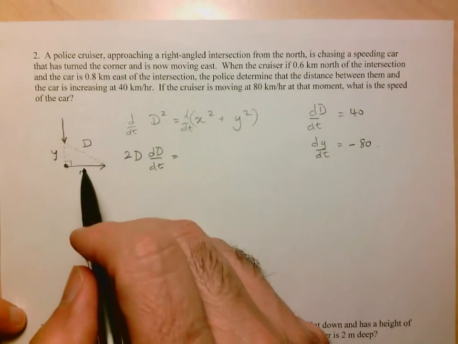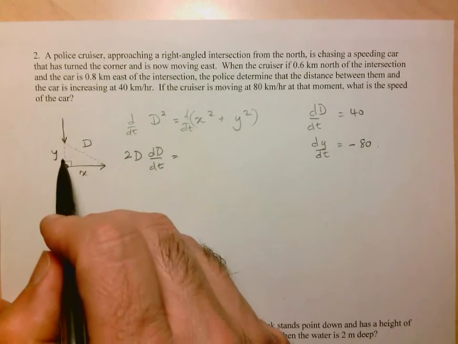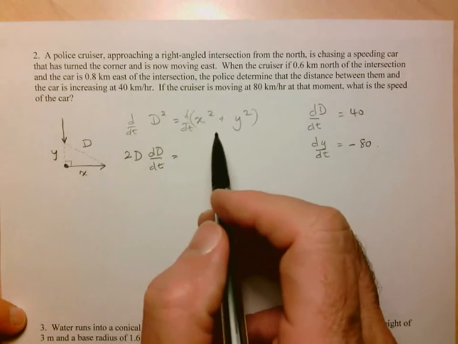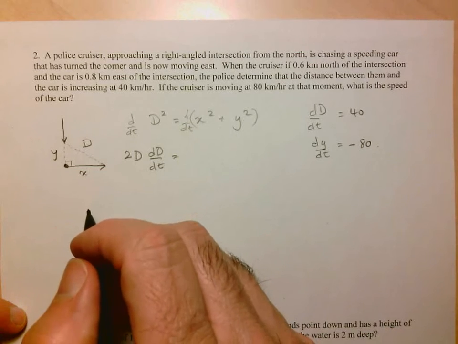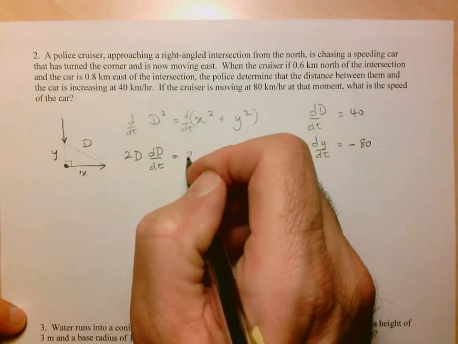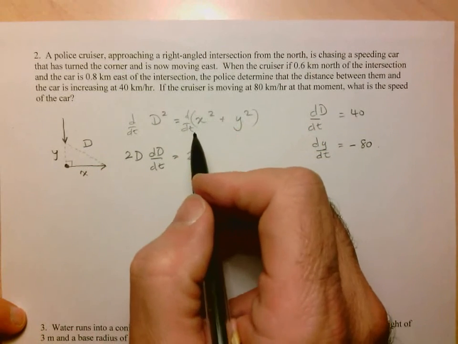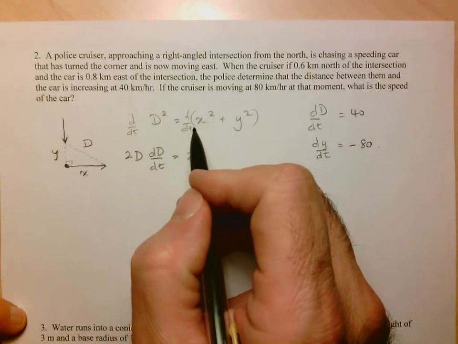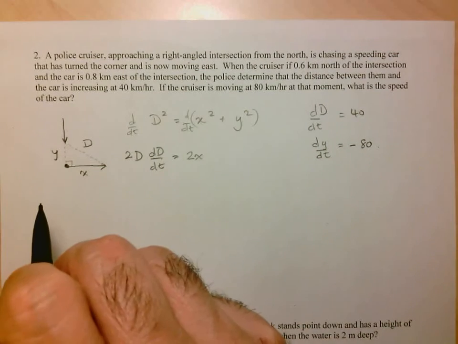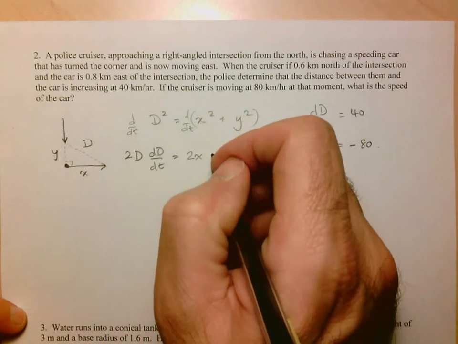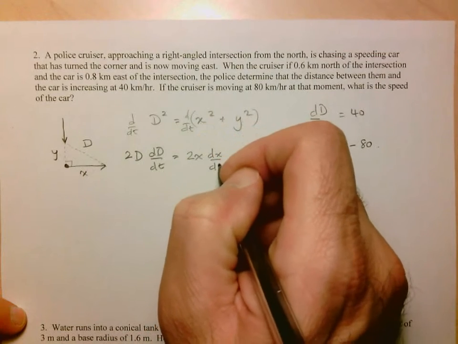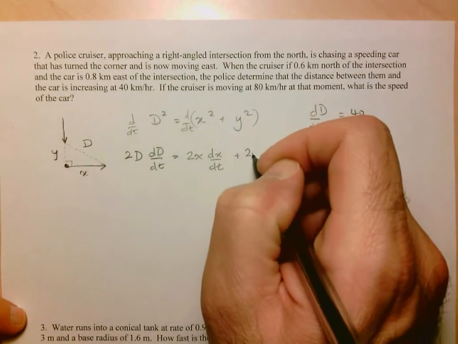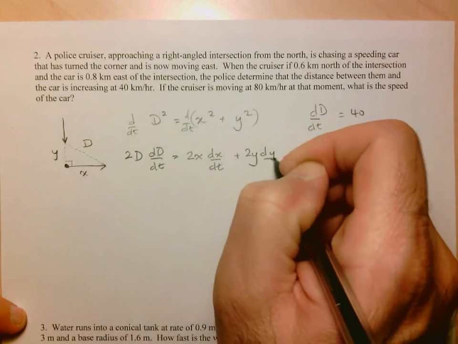I'm going to do the exact same thing with these two expressions. x changes with respect to time and y changes with respect to time, so I need to use the chain rule to determine these derivatives. So this is going to be 2x. Be careful, we're taking the derivative with respect to time, not with respect to x. So it's 2x dx/dt, plus 2y dy/dt.